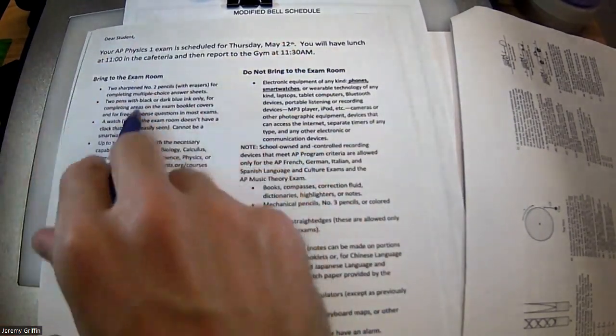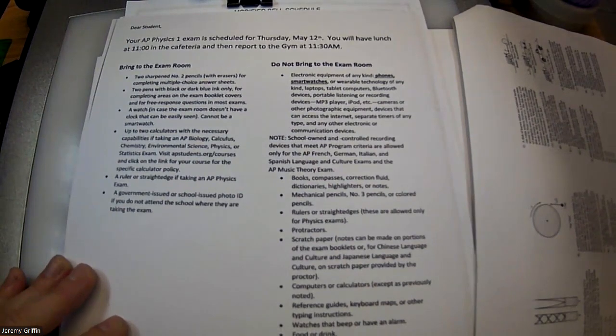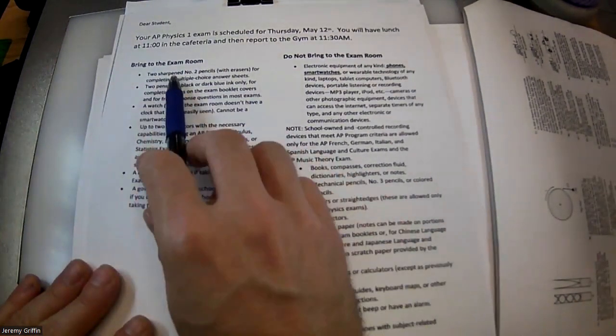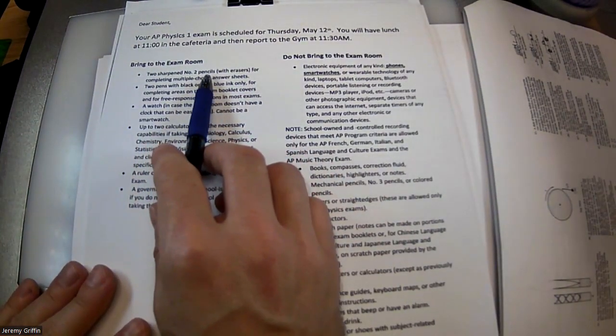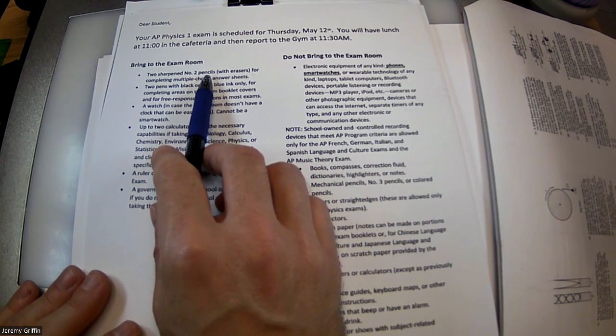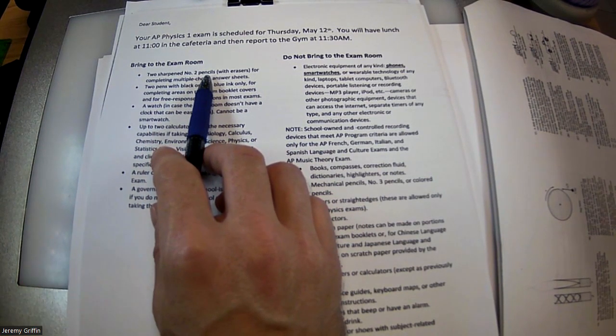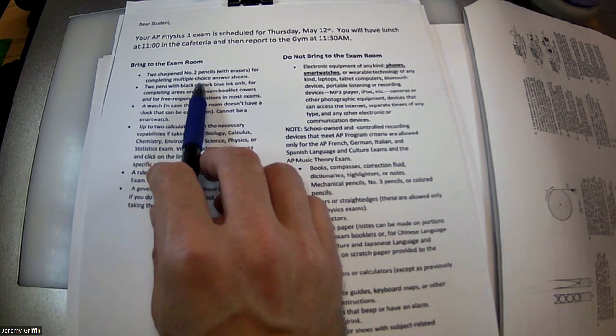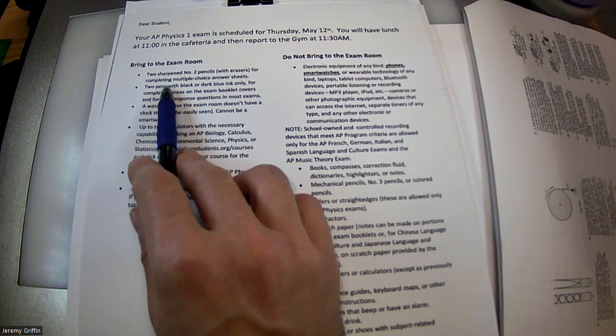Now, what are some good things to bring to the exam? Let's check out this list. Two sharpened number 2 pencils. You can bring some extra pencils. They might have some themselves too, but I wouldn't want to rely on that. So you can bring some pencils.